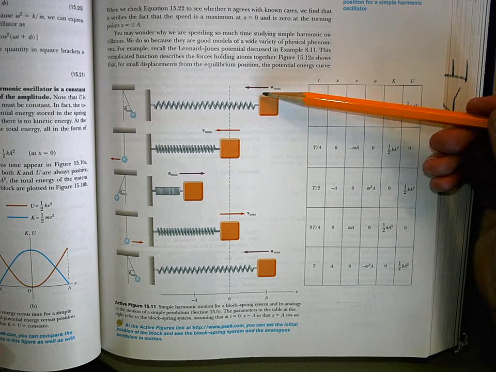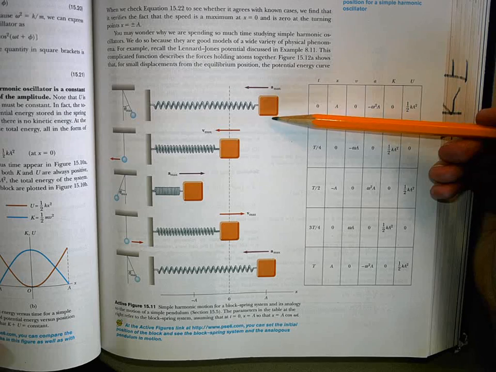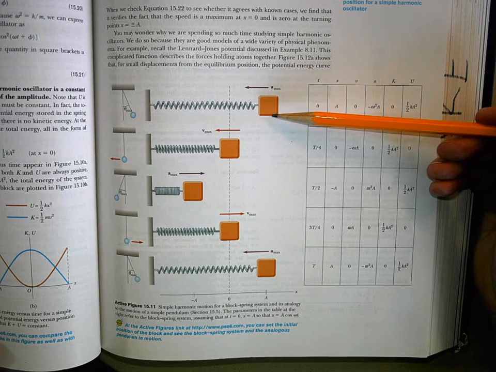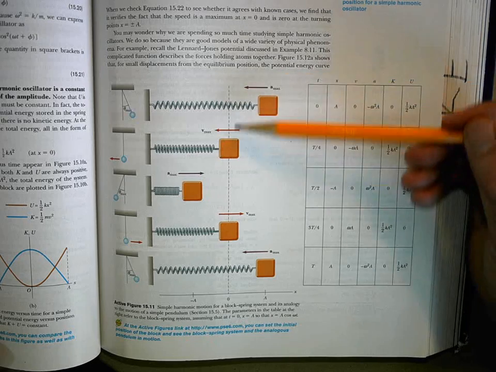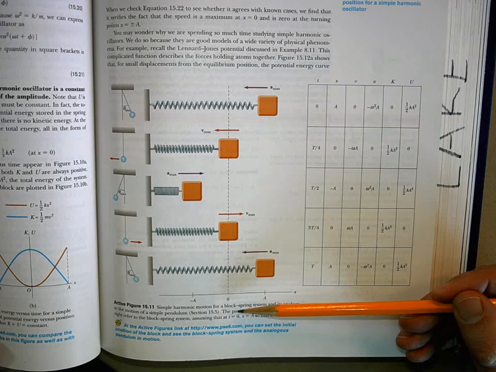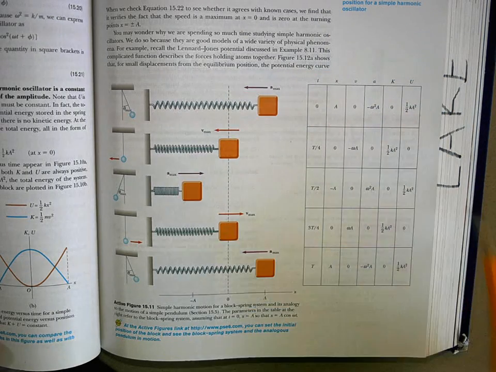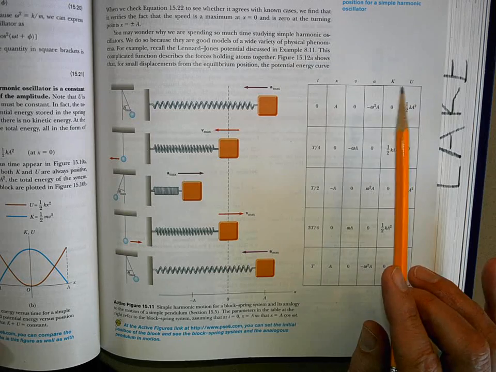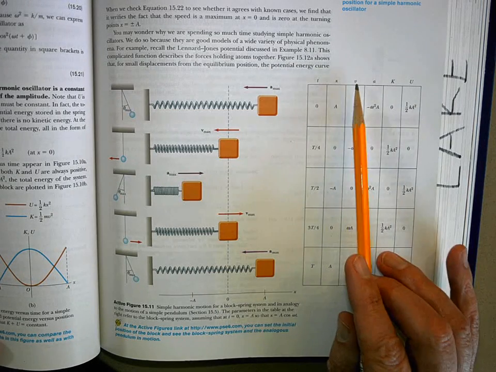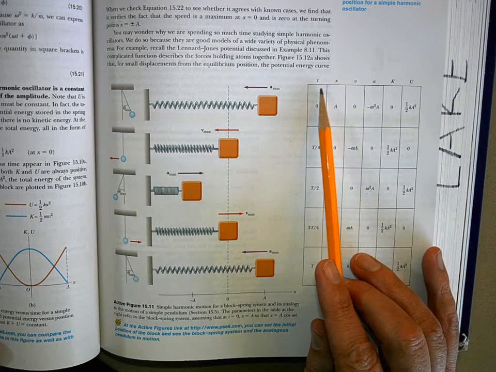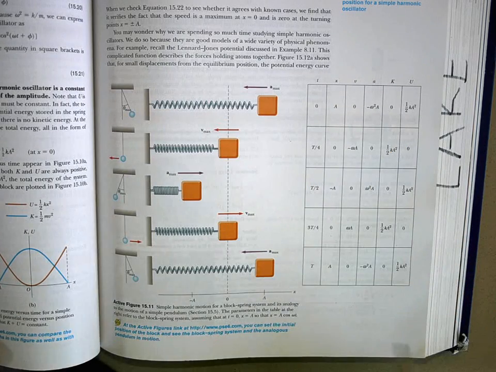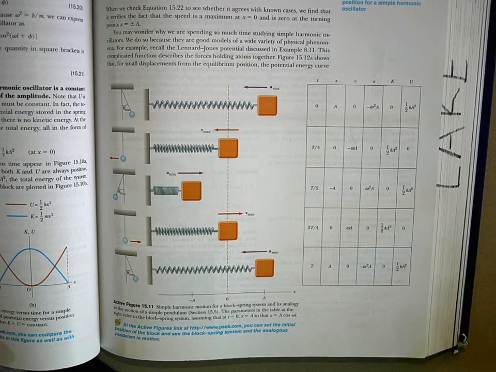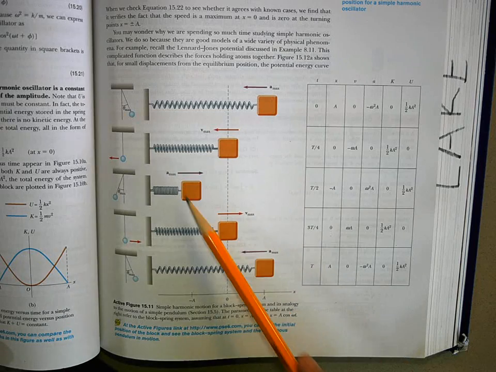We're starting at our maximum displacement away from the equilibrium position. Here's the equilibrium position right here. And they show all these different quantities: time, position, velocity, acceleration, kinetic energy, potential energy. What are they at the different parts of a single oscillation?